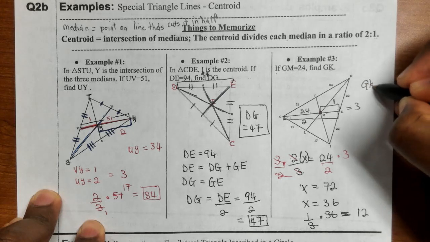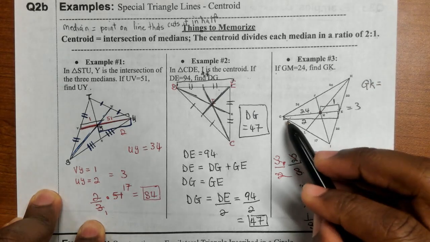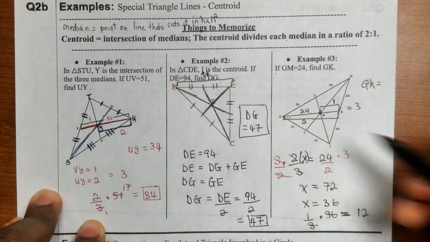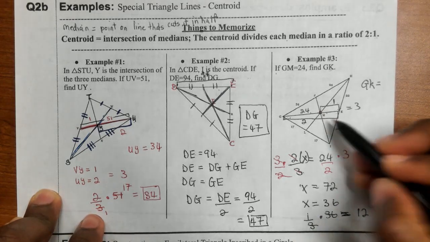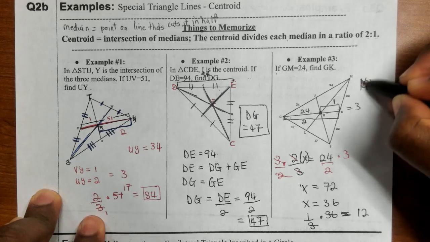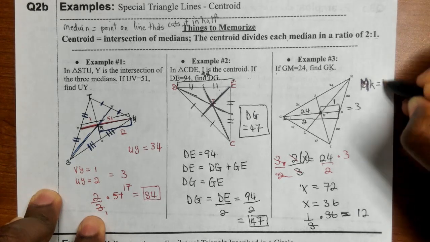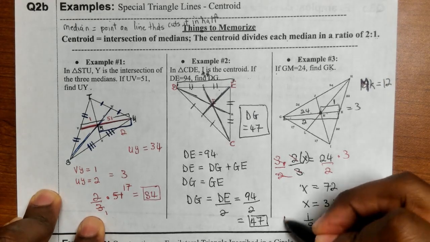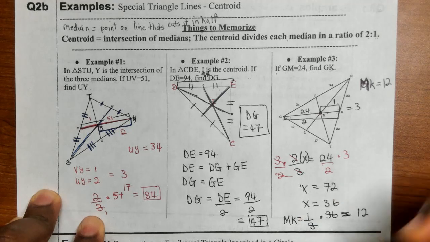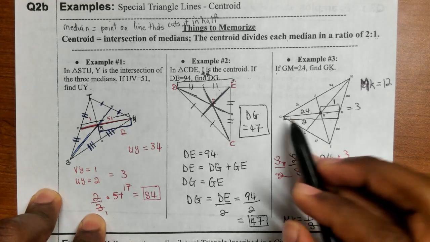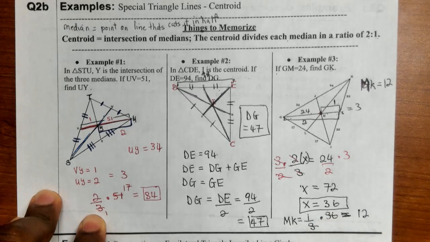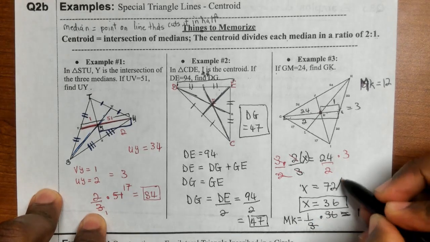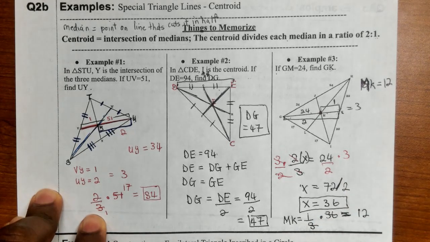So GK is equal, so wait. Oh, sorry. GK is 36. We're not trying to find the 1 part, so we're not trying to find MK. My bad. MK is what's 12, but we were trying to find the entire line. So the entire line was indeed 36. Okay. So again, guys, just like that.